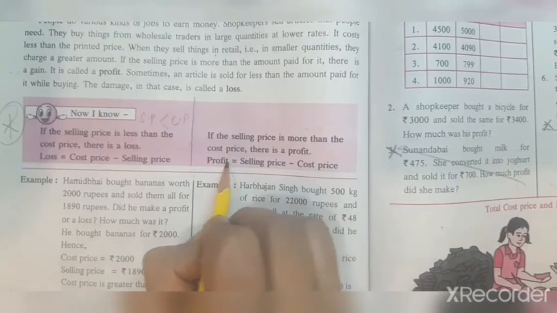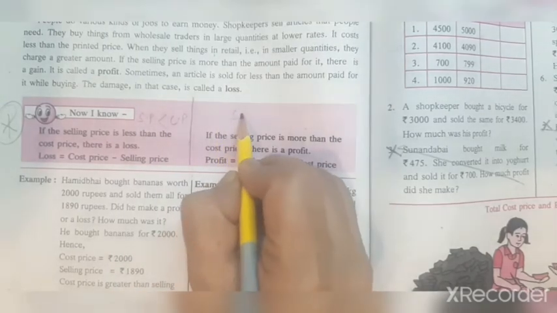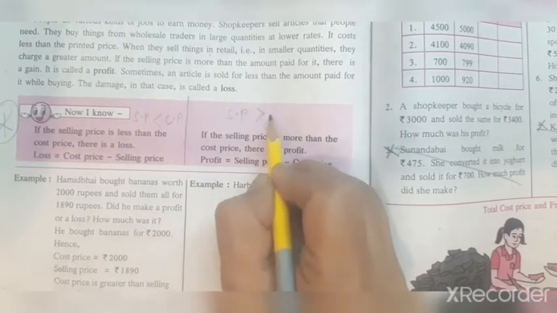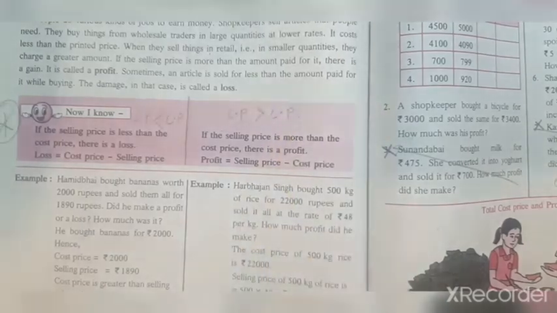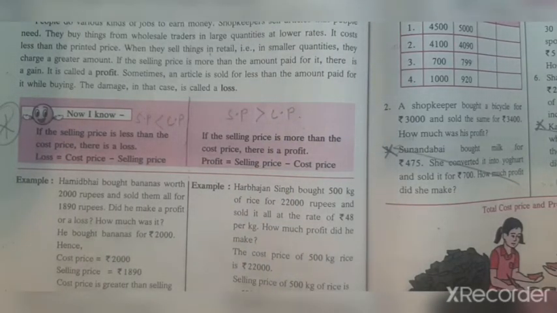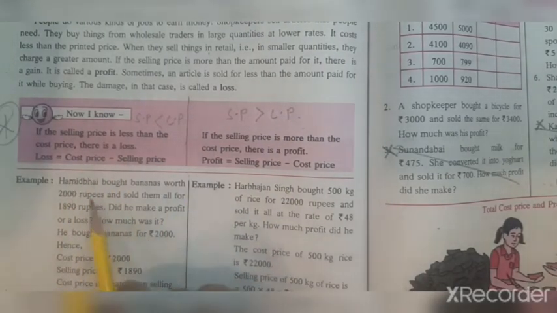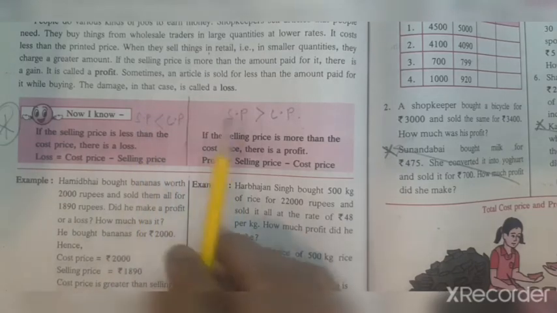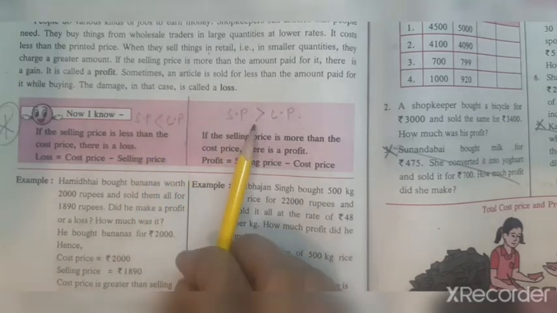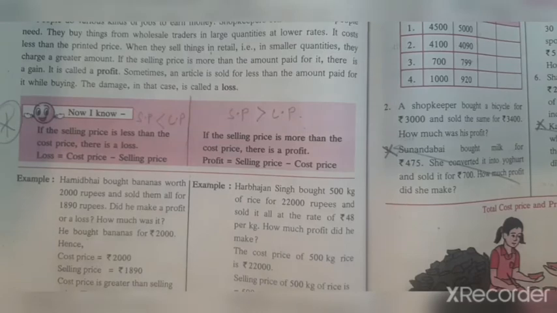And in a profit, the selling price is more than the cost price. I hope this is clear. So you can mark both the formulas in your textbook, and you can write what is written at the top. In the same way, before you begin with your lesson, you're also going to write these formulas.